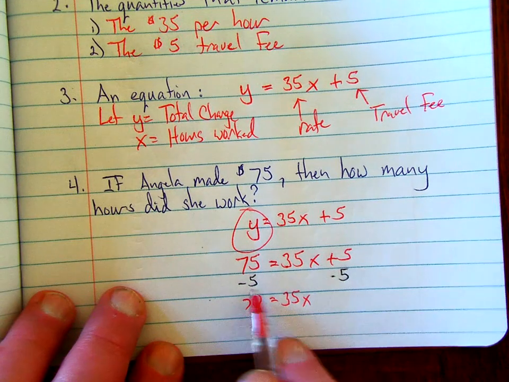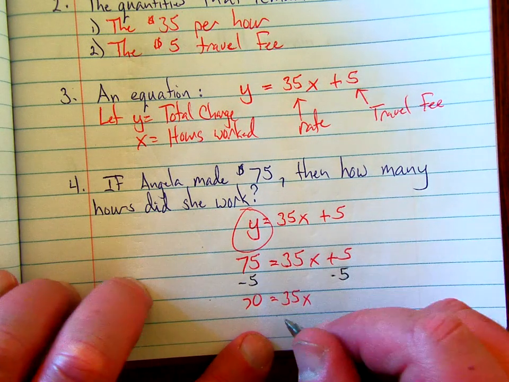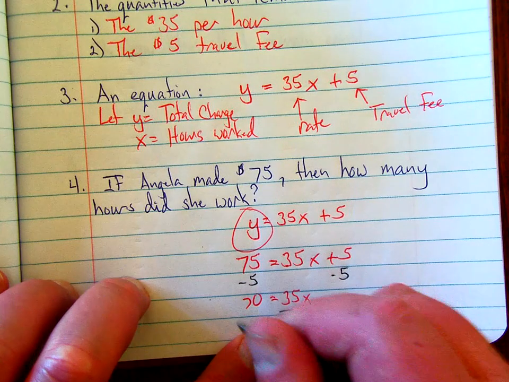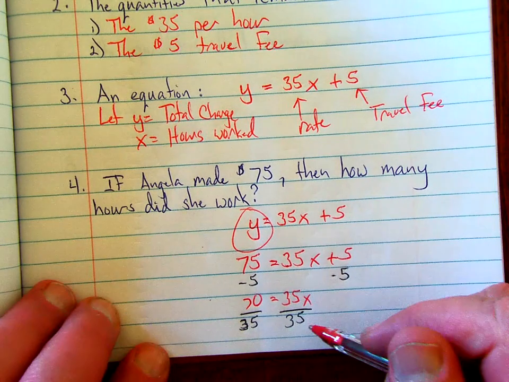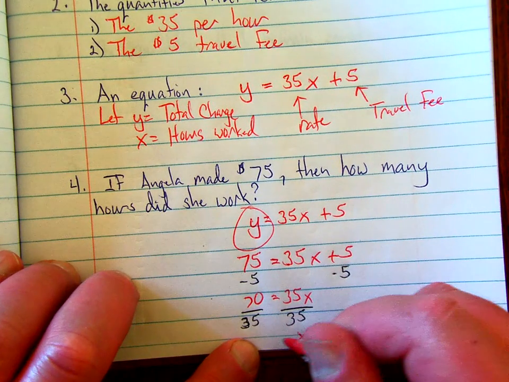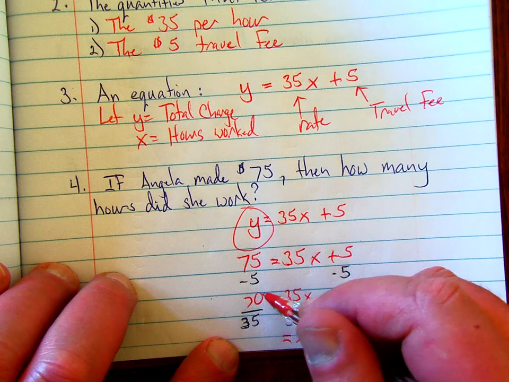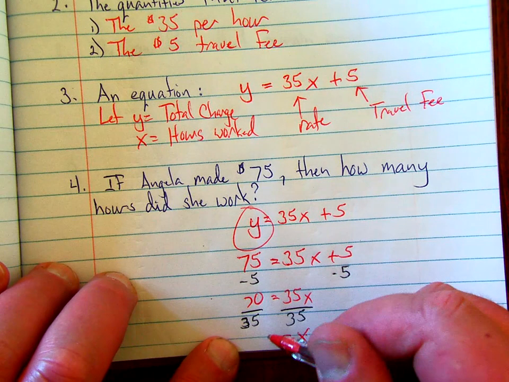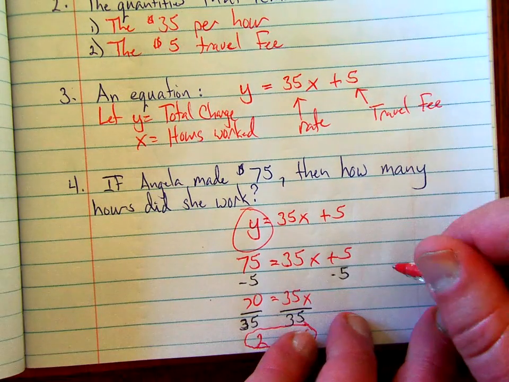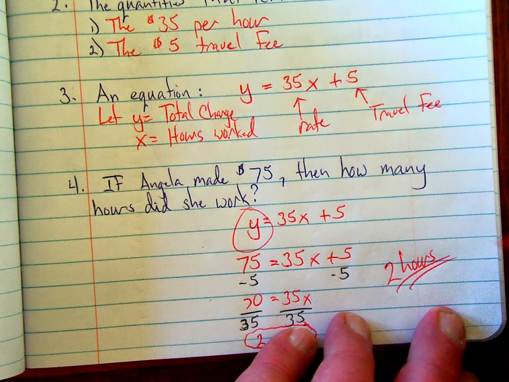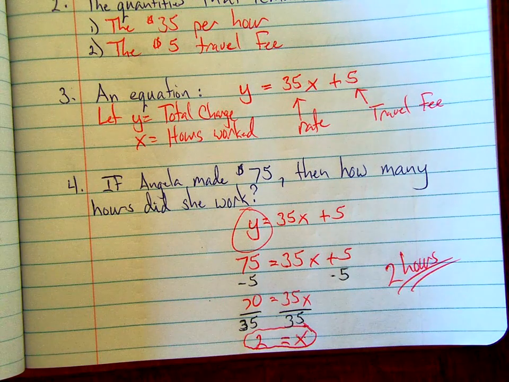I did the subtraction property of equality. Next, I need to get X alone. It's being multiplied by 35, so I'm going to divide both sides by 35, the division property of equality. 35 divided by 35 is 1. 70 divided by 35 is 2. So the number of hours that she had to work to make that would be 2. So she worked 2 hours. Let's take a look at the next page.